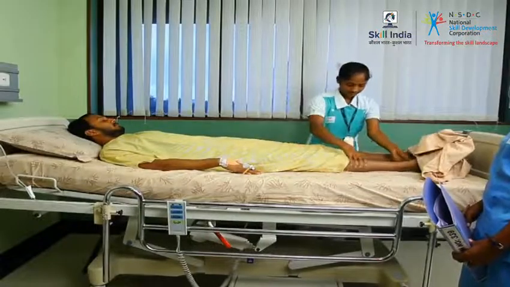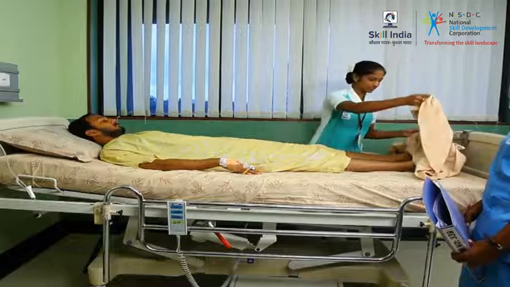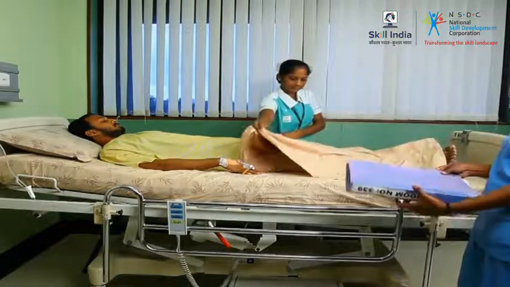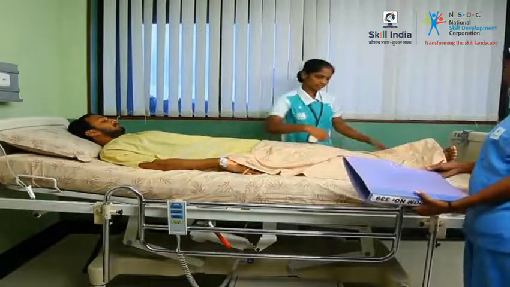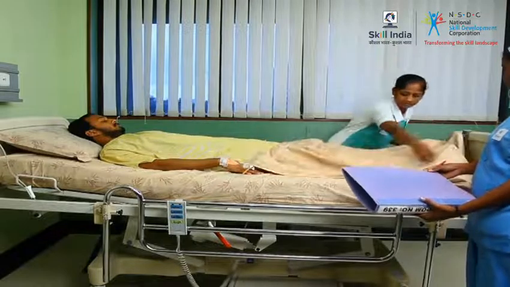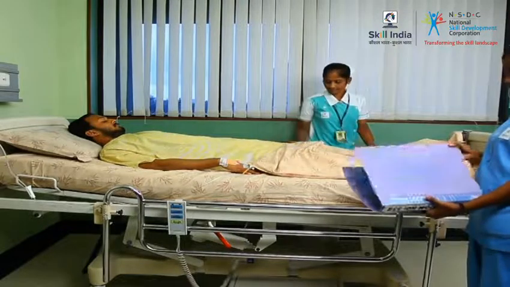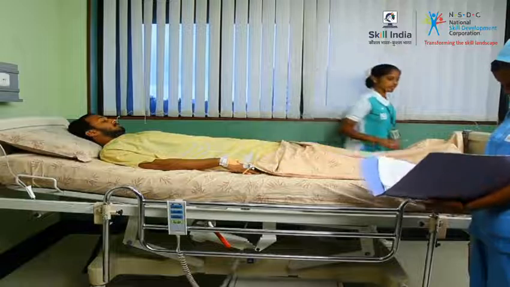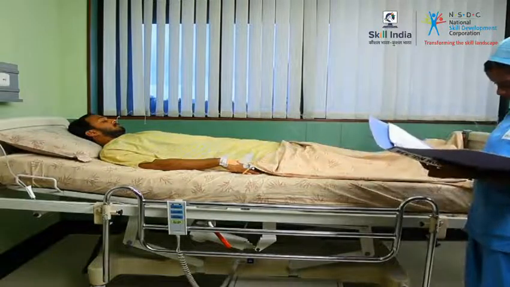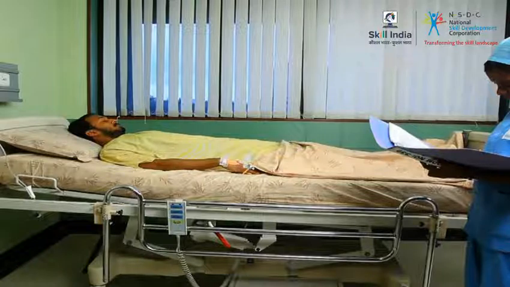As a hospital assistant, you should be aware of the different position types and assist the nurse when the patient is aligned in this position. You must also ensure that the patient is comfortable and safe during the time this position has been suggested.